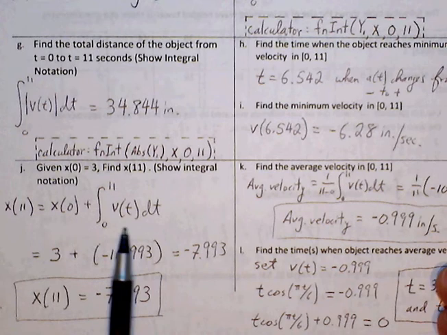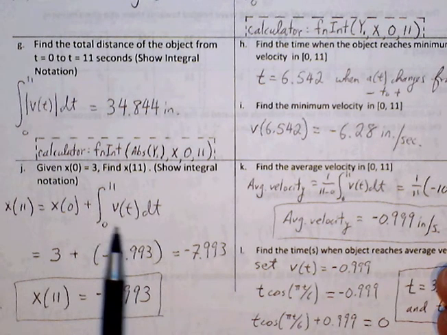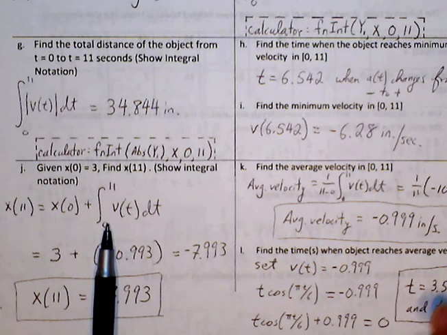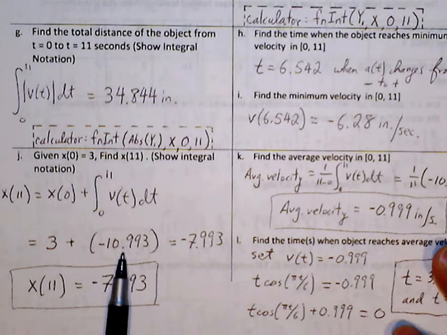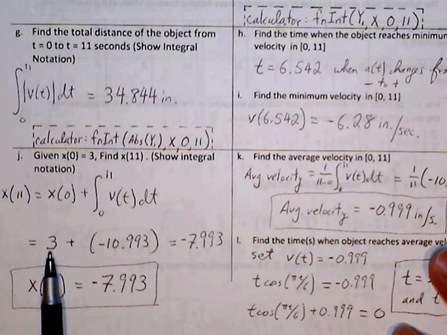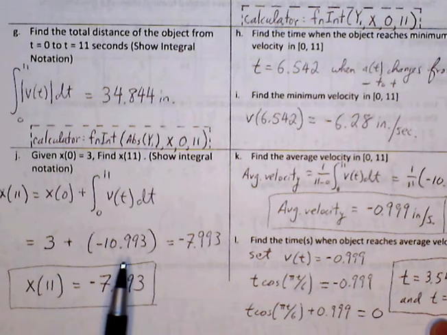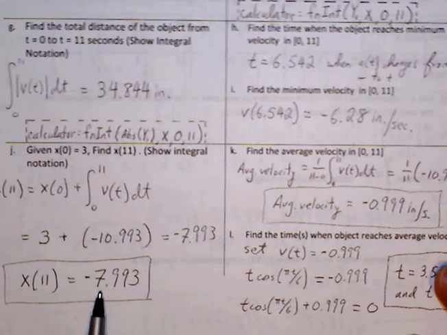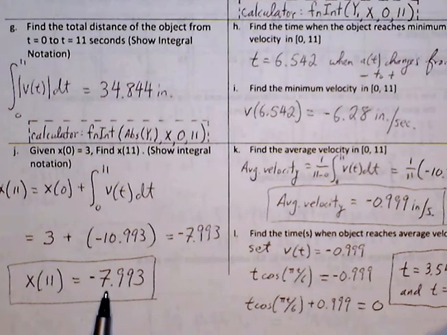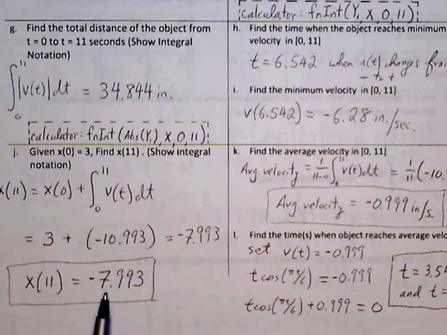We know this from part F, which is equal to negative 10.993 inches. So we replace the definite integral with the given value, plus 3 will give us negative 7.993. So we have our position: x sub 11 is equal to negative 7.993.